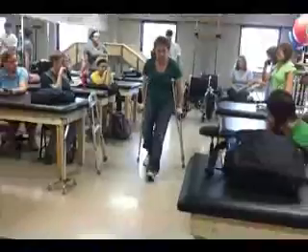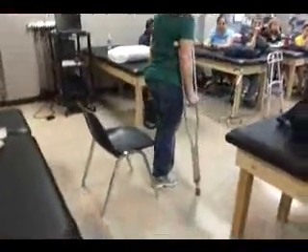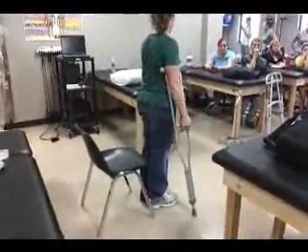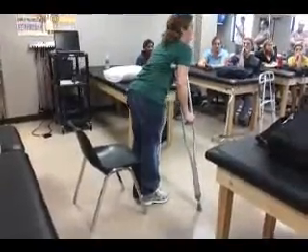I can either do a swing to or a swing through. Which is quicker? The swing through, but it's probably a little less stable. But either way, it's a 3-point gait pattern. Non-weight bearing. If you see non-weight bearing, you're going to pick which one? 3-point. That's right.